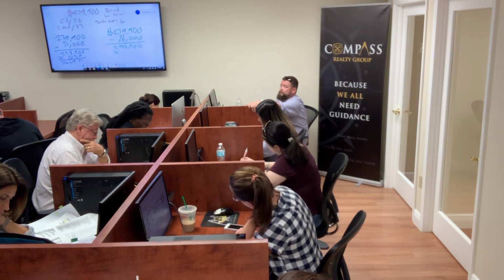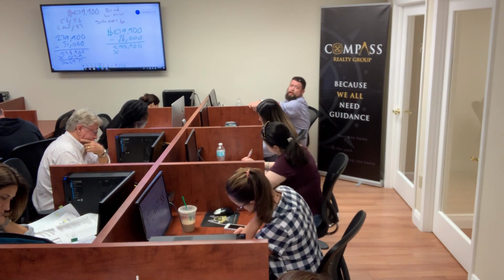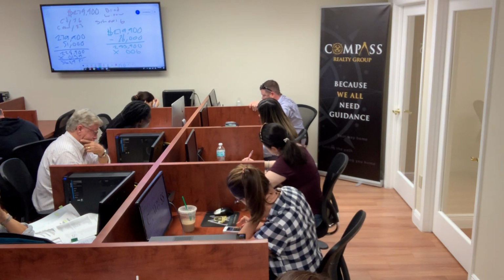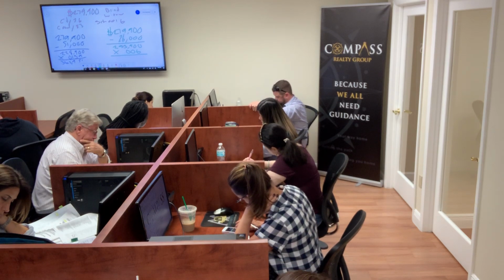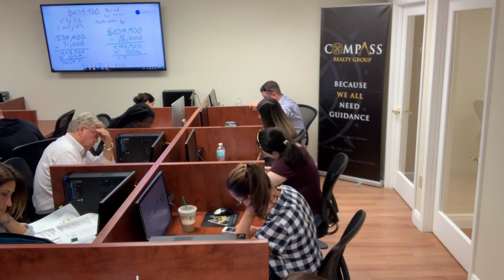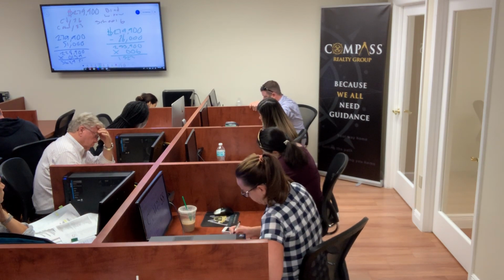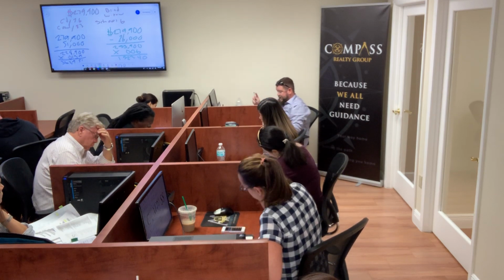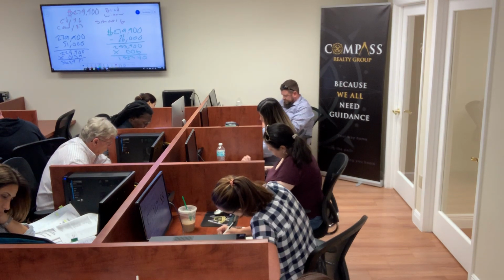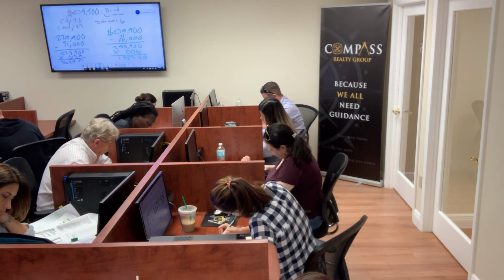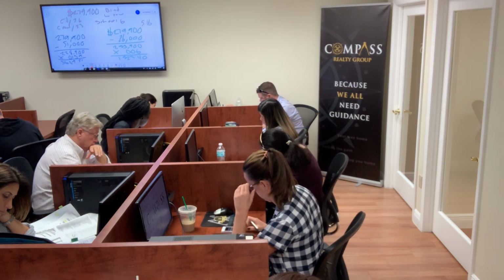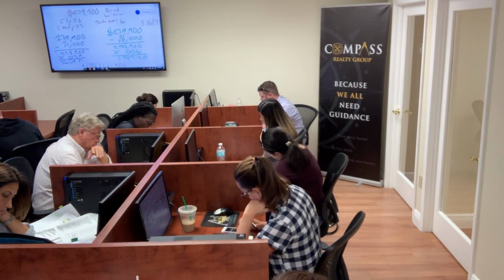times 6 divided by 1,000, which is 0.006. Which is $1,523.40. I add these two together, and that's the total taxes on this property, which is $5,162.91.